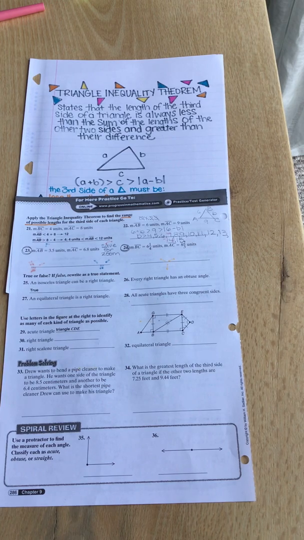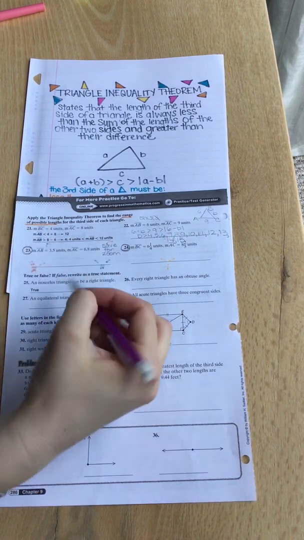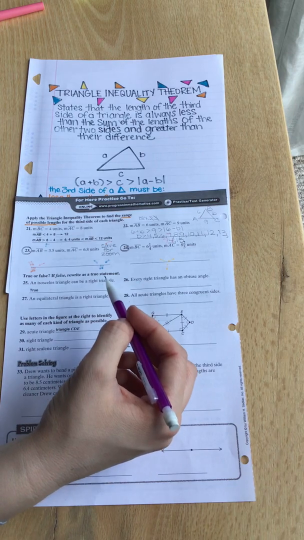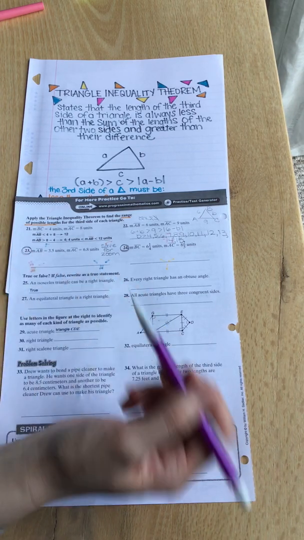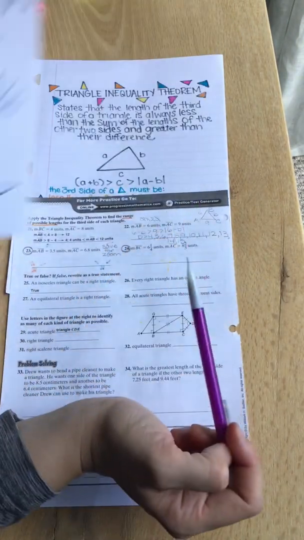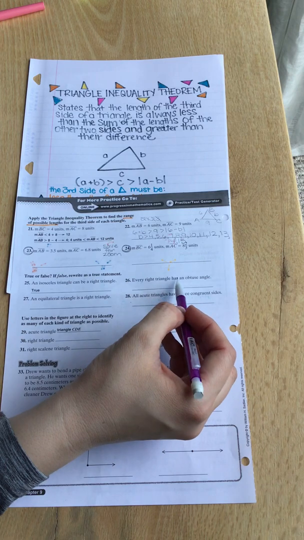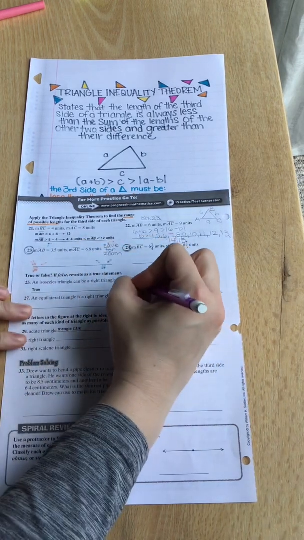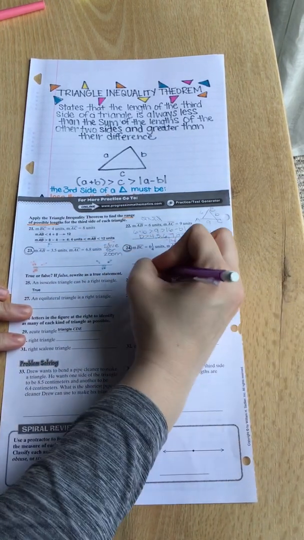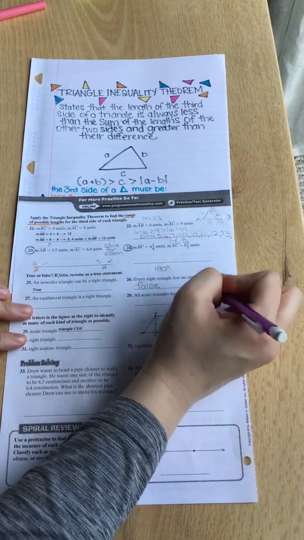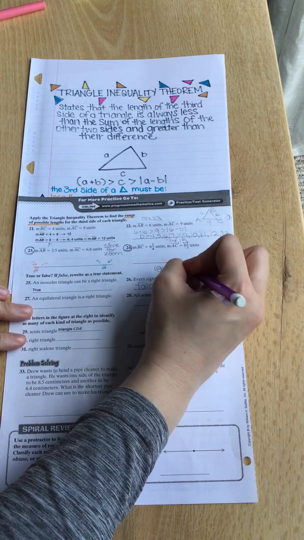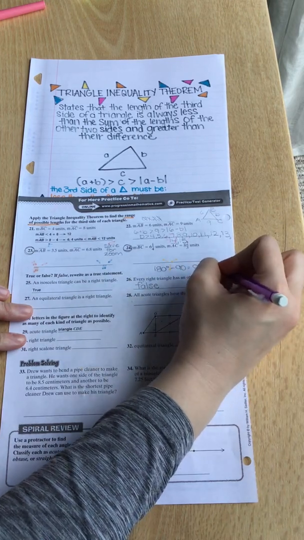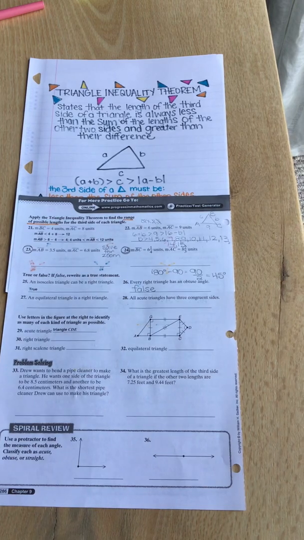Okay, number 25 through 28, true or false? An isosceles triangle can be a right triangle. Yeah, we've got that right here. Every right triangle has an obtuse angle. No, that's false. And the reason is 180 degrees is all the angles of a triangle. So if I do 180 minus 90, I have 90 left, and I have to divide that by 2. So 45 degrees would be the biggest my other two angles could be.